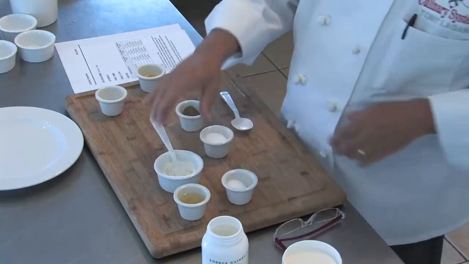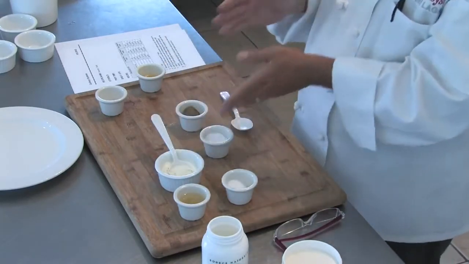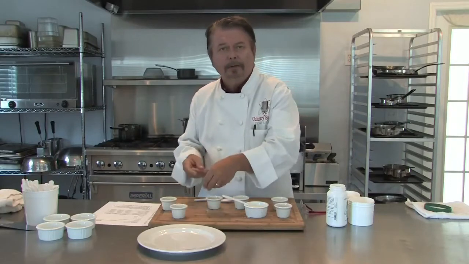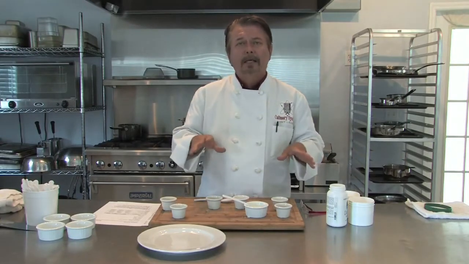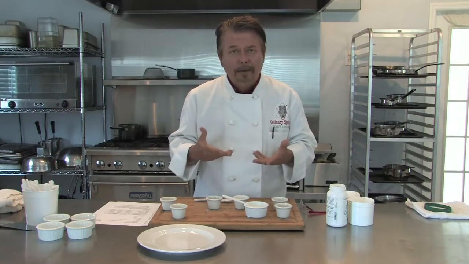So now we took a cream that in the beginning was very, very salty, with an unbalanced flavor. We added sweetness, we added bitterness, right? We had all the tastes, and now we have a much better balanced flavor system.